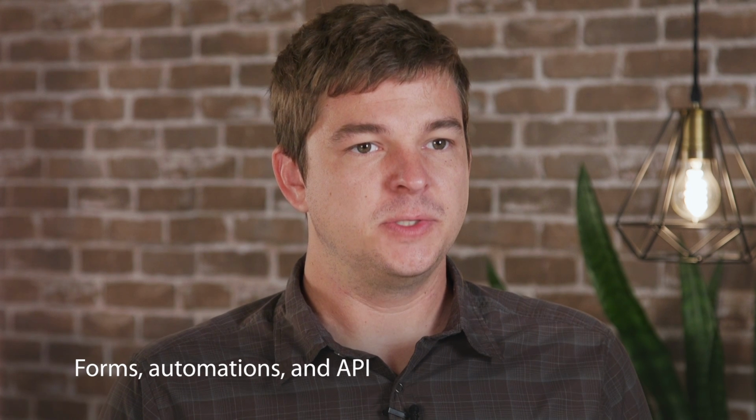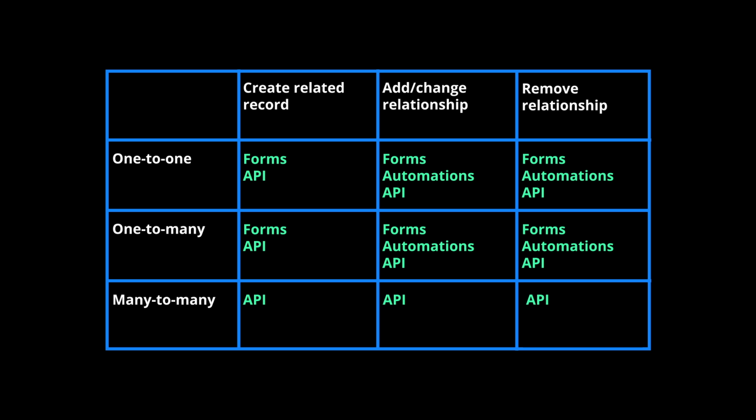There are 3 basic relationship types, and basically 3 tools you can use to add or remove relationships automatically: forms, automations, and the API, or Application Programming Interface. Take a quick peek at this chart. It shows you the tools you can use in each situation to create records, add or change relationships, and remove relationships. What you'll notice is that it's pretty easy to make these changes to one-to-one and one-to-many relationships, but it requires the API to deal with many-to-many relationships. That's just the nature of this kind of relationship. It's harder to deal with the data.